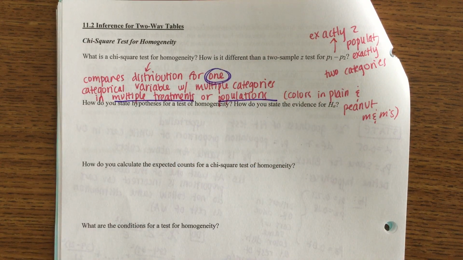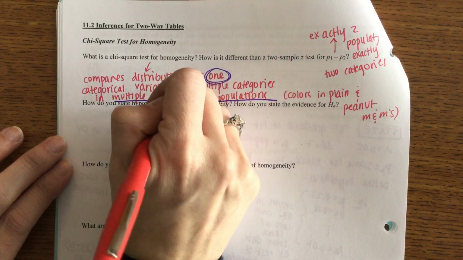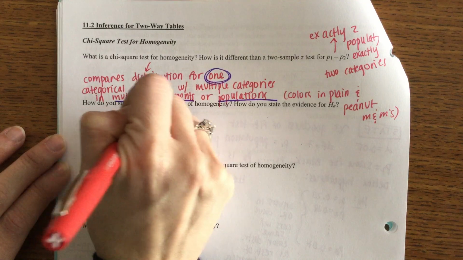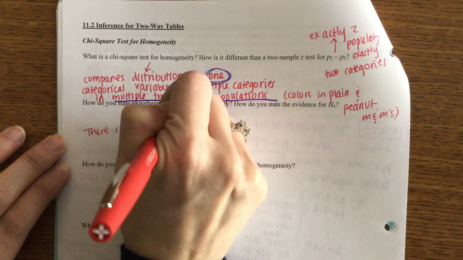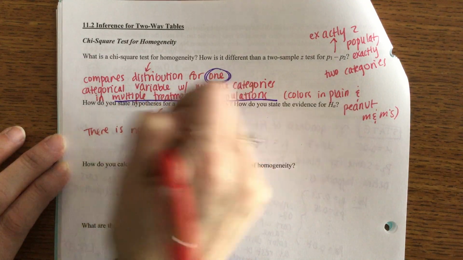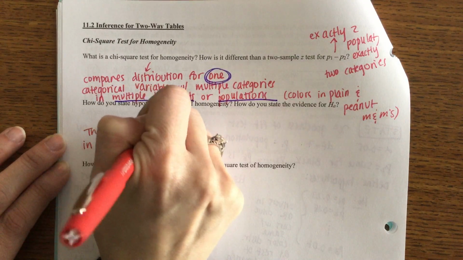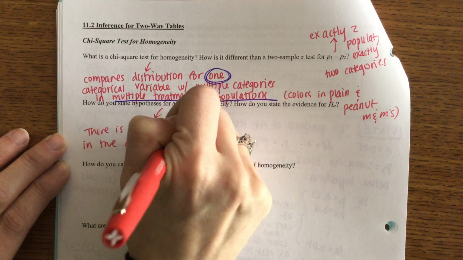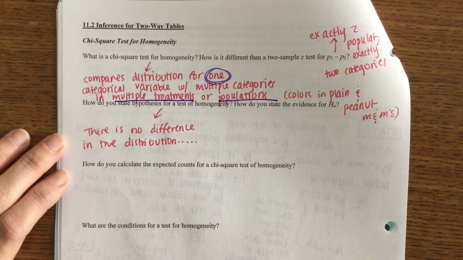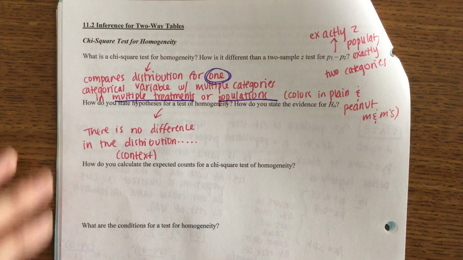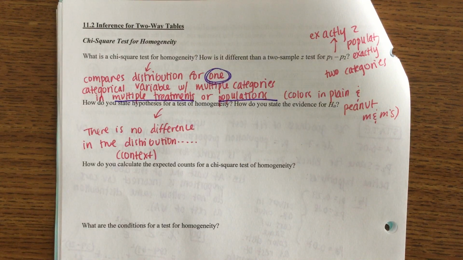Okay. How do you state hypotheses for a test for homogeneity? You are going to say there is no difference in the true distribution, blah, blah, blah, with context. So we'll do an example so that you can see more of what I mean by that.